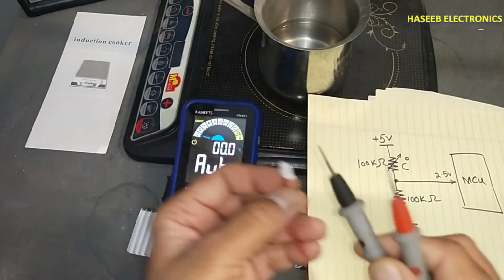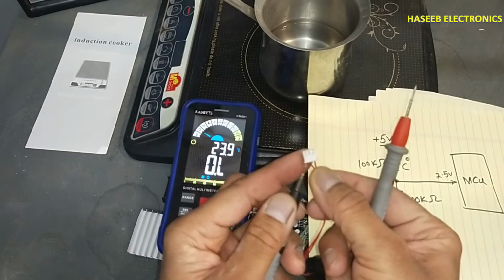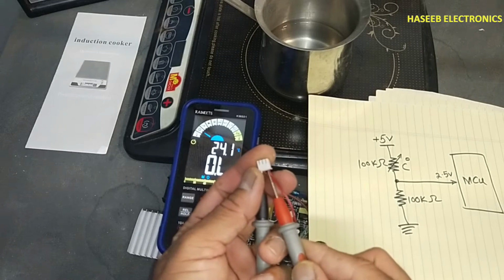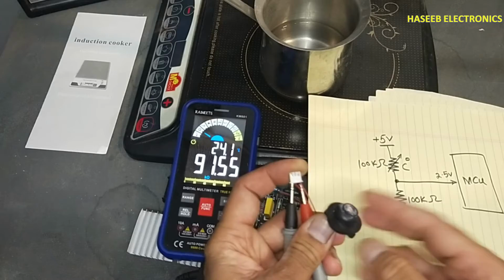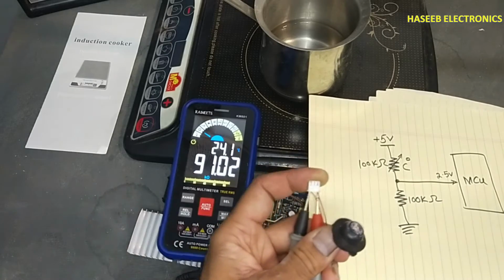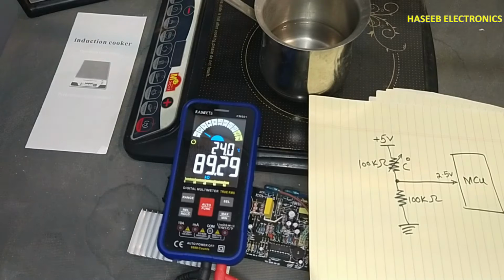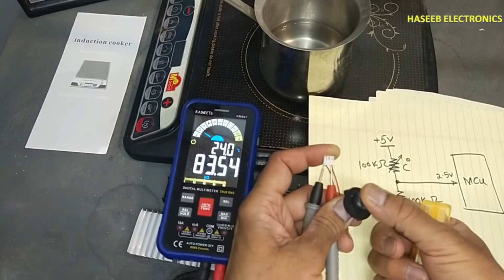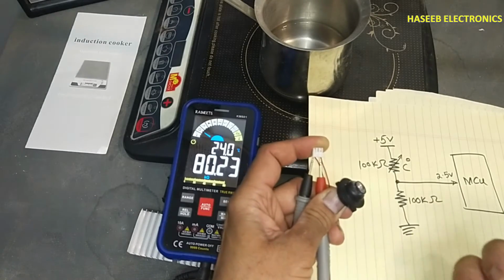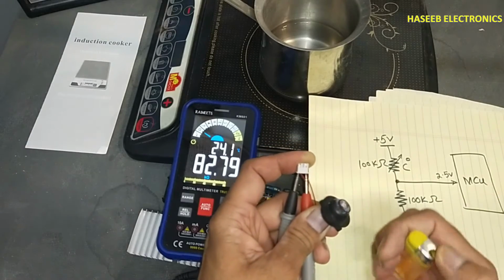In this way we can test this temperature sensor. Set multimeter to resistance and connect between both pins. It is showing 91 kilo ohm. This time the room temperature is around 20 degrees. When it heats up, we can see the resistance is decreasing. When I leave, the resistance will return back.